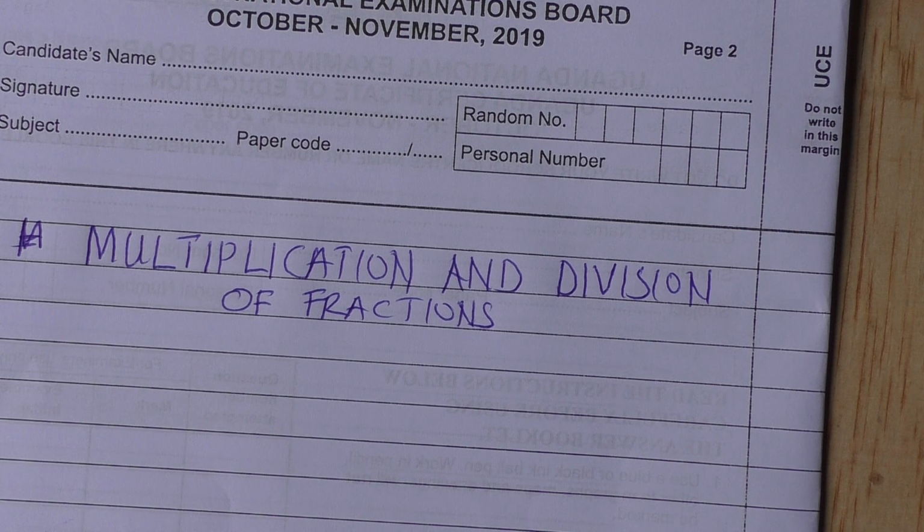Today we shall be looking at multiplication and division of fractions.